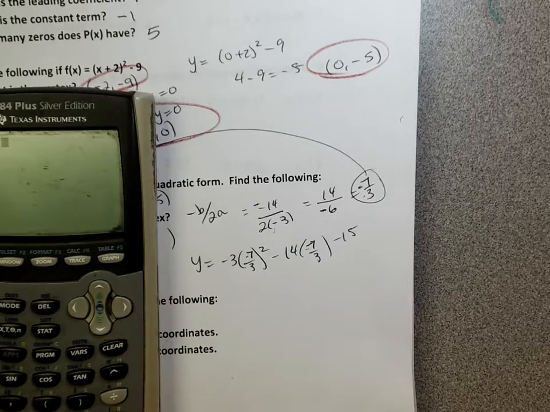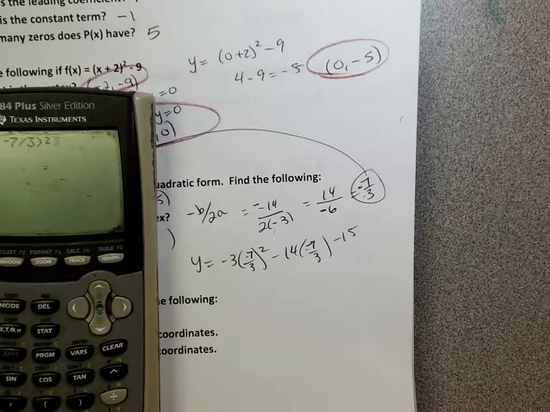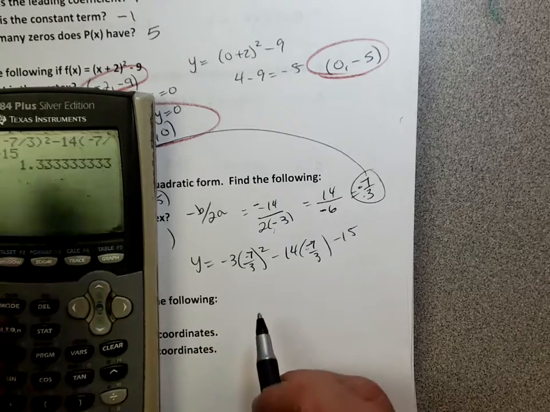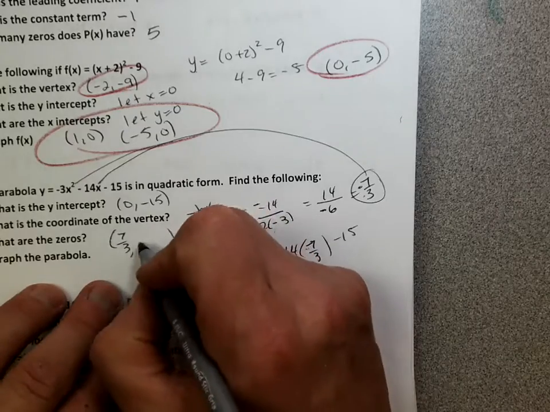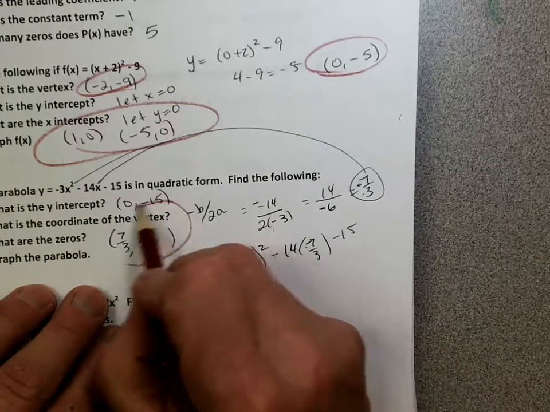Negative 3 times negative 7/3 squared, minus 14 times negative 7/3, subtract 15. Now I got an answer of about 1 1/3. Okay, so I got 1 1/3. There's my vertex.